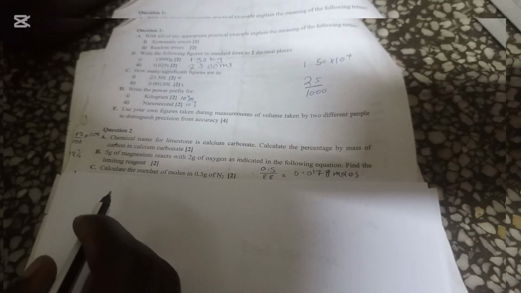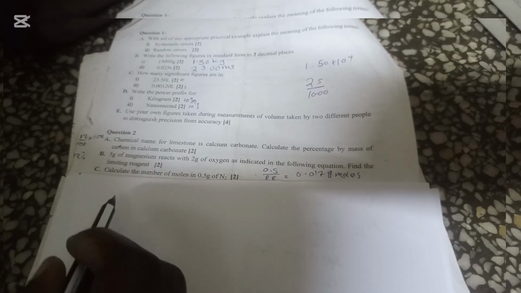Today we are going to look at introductory chemistry, that is A-level chemistry. So we're going to look at some of the questions that came in one of the past papers. So let's focus on question 2. Question 2 says, a chemical name for limestone is calcium carbonate. Calculate the percentage by mass of carbon in calcium carbonate.